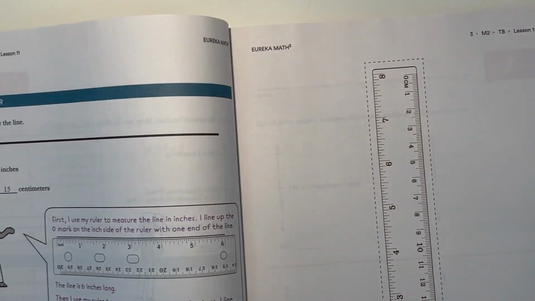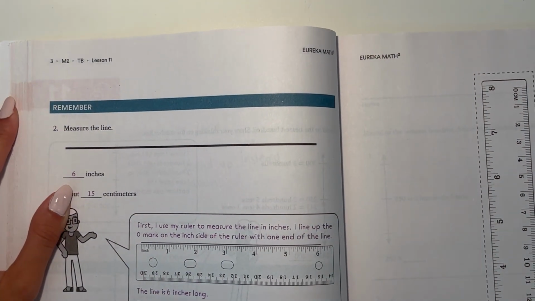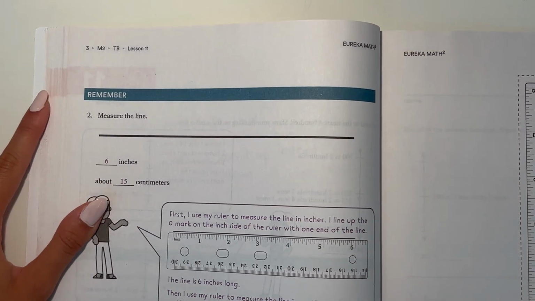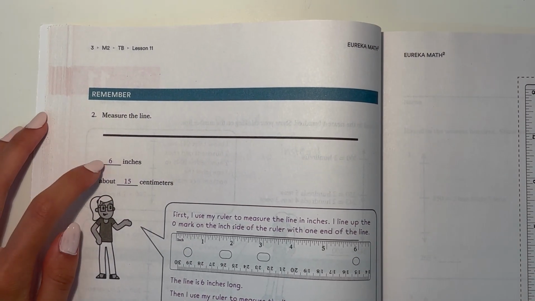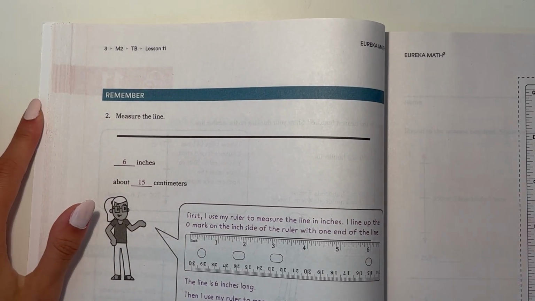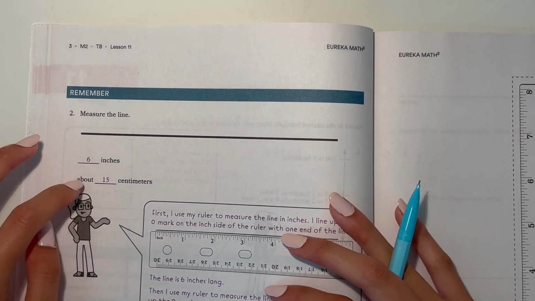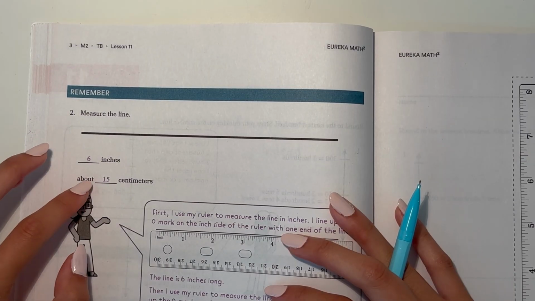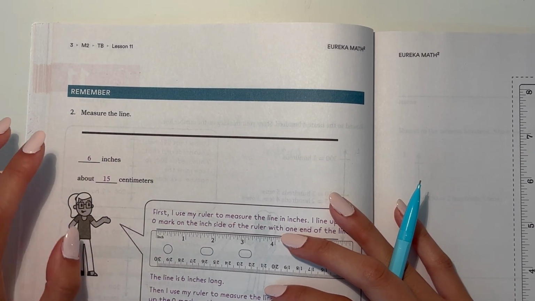All right, and number 2, measure the line. So you take a ruler, measure the line, it's 6 inches. And then for centimeters, you just measure it with centimeters and can say that it's about 15 centimeters.